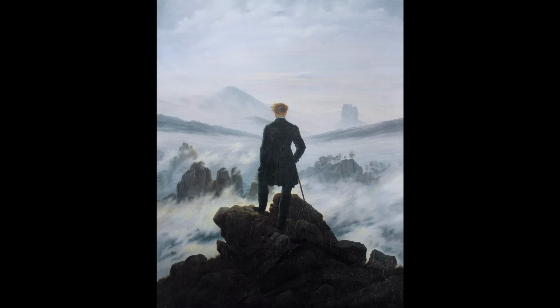What's up guys? The other day I was looking at this painting. It's called The Wanderer Above the Sea of Fog by Caspar David Friedrich. And I got to thinking, can you make something like this in Blender? Well, let's find out.